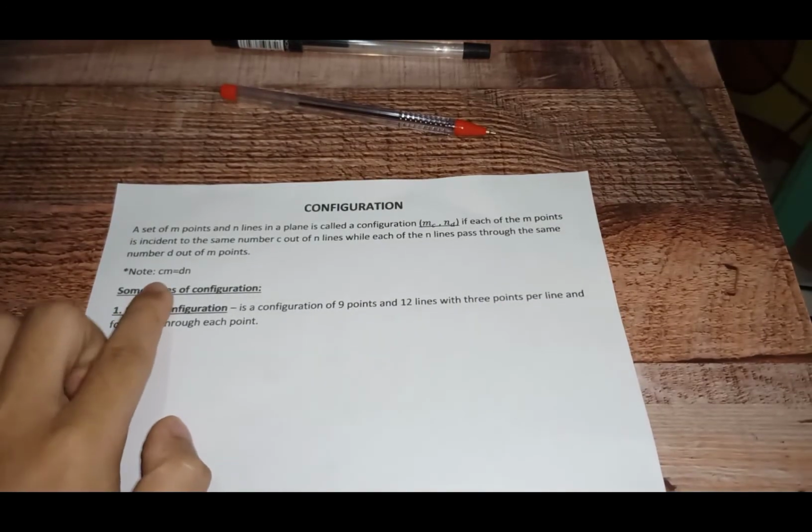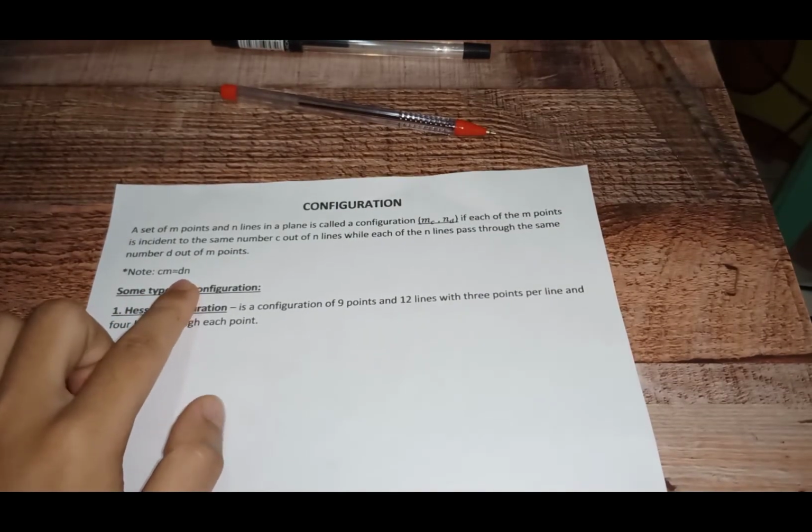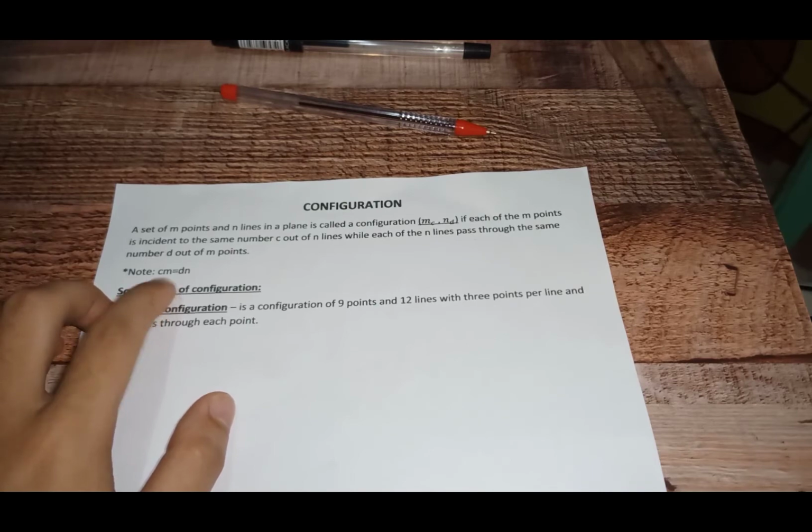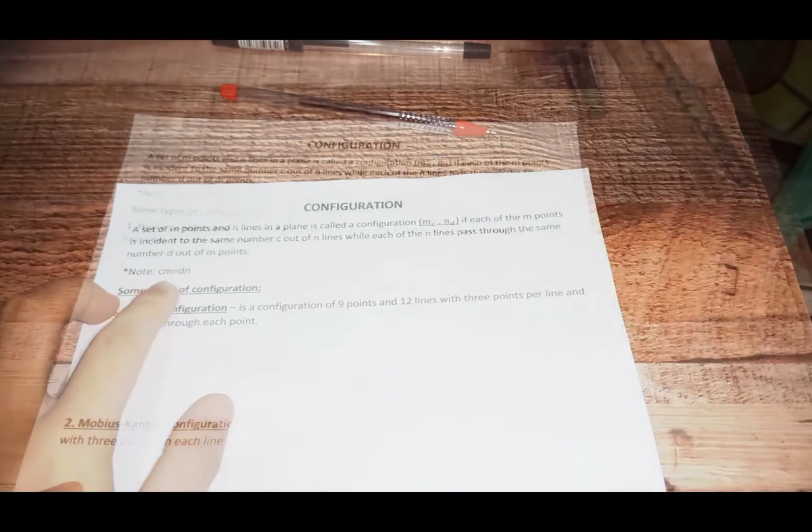Note that cm is equal to dn. This equation is used to compute the product of M sub c and N sub d. We use this note that cm is equal to dn.